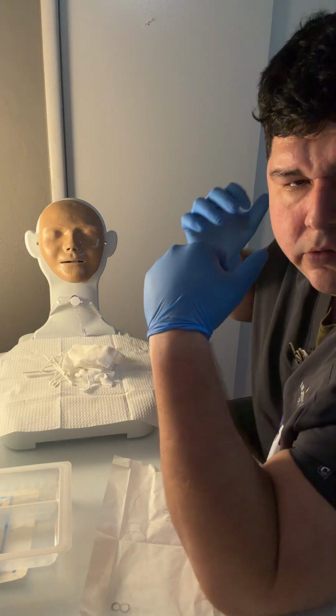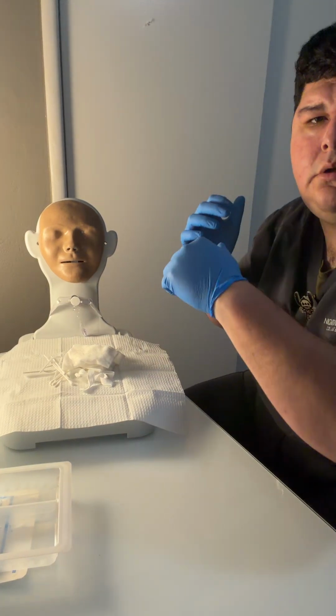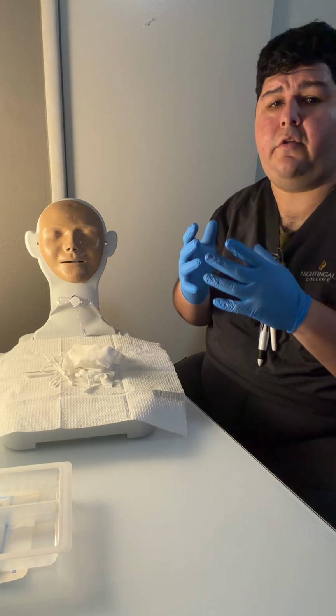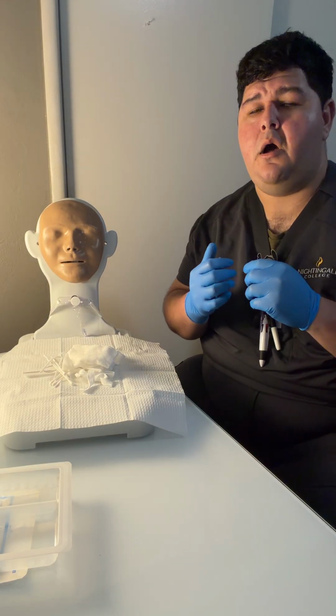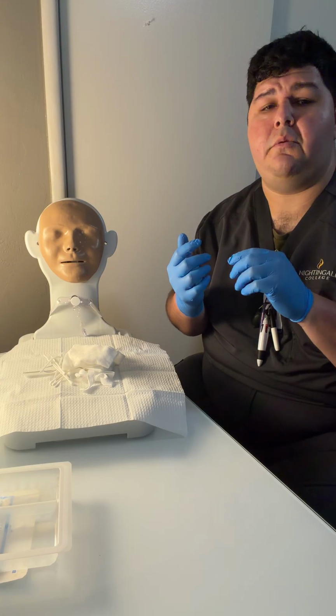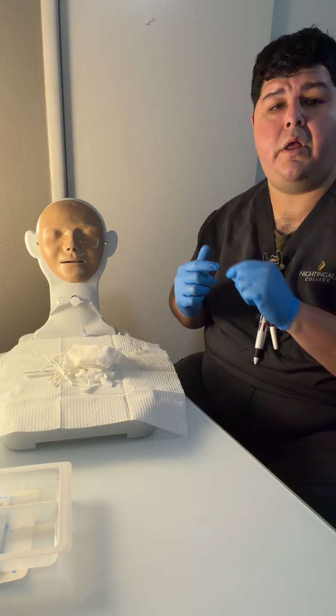Okay, discard my paper. Ideally, I would ask for another nurse or a nursing assistant if they could come and help with the procedure. I would task them with stabilizing the trach so it doesn't fall off or become dislodged. We want to go ahead and organize our tray.